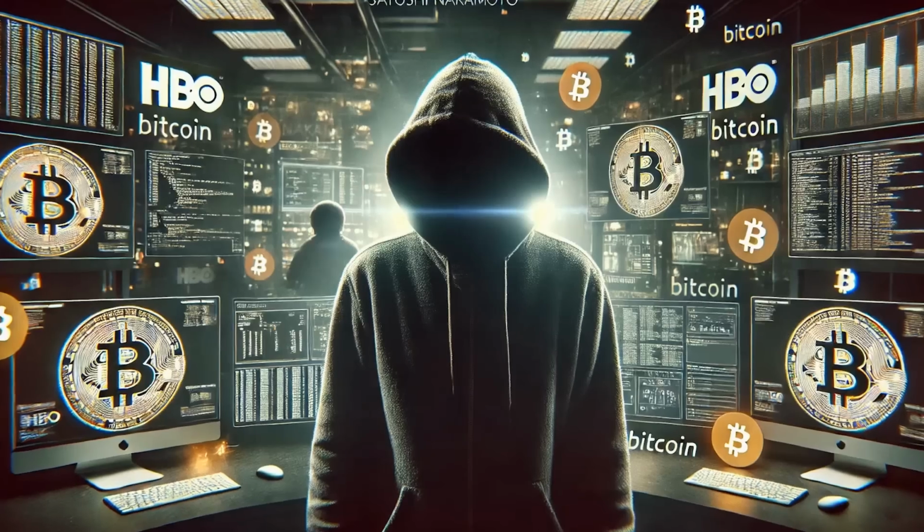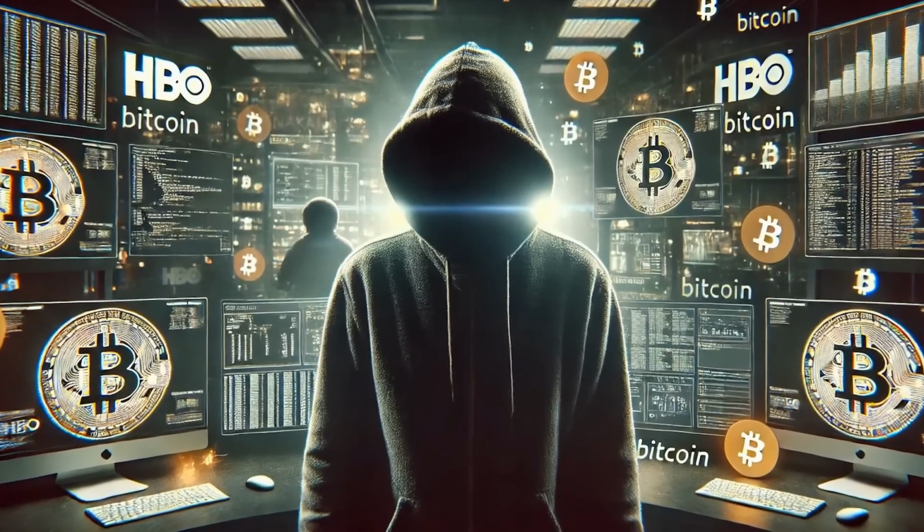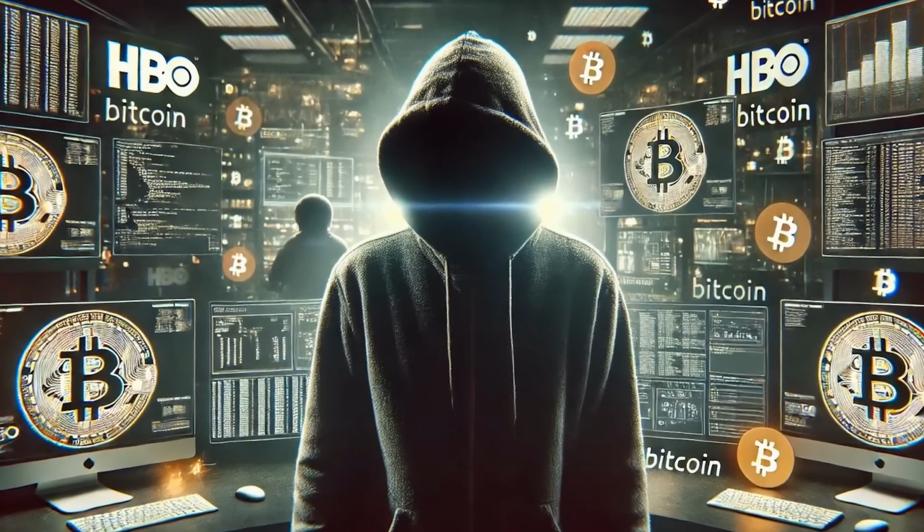And against this backdrop of chaos, someone appeared under the pseudonym Satoshi Nakamoto. No one knew who he was. A loner, a group of developers, or just a brilliant programmer. On October 31st, 2008, he published a document titled Bitcoin, a peer-to-peer electronic cash system, where he described a new financial system called Bitcoin. Bitcoin is not just a new currency.